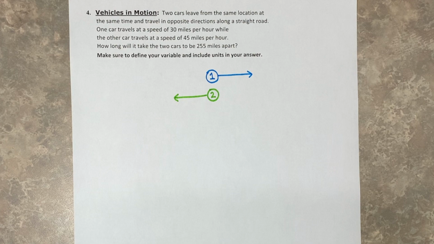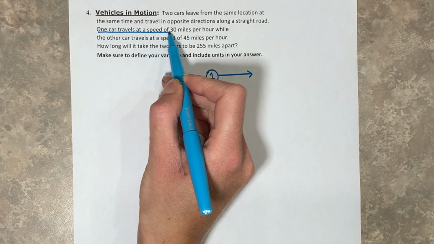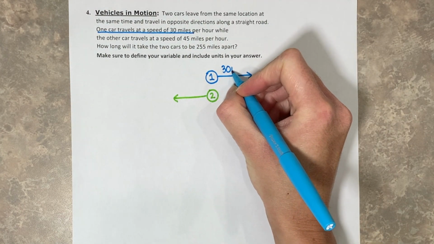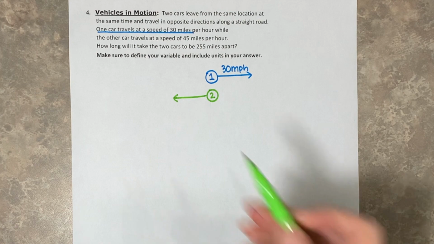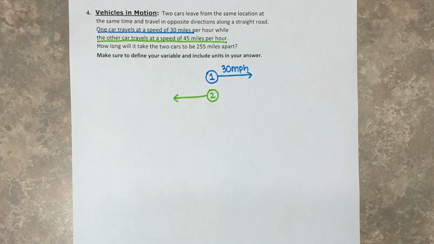Now let's read through the information in the problem. One car travels at a speed of 30 miles per hour. So I'm going to suppose that's car 1 traveling at 30 miles per hour. The other car travels at a speed of 45 miles per hour. So I'm going to suppose that's car 2.